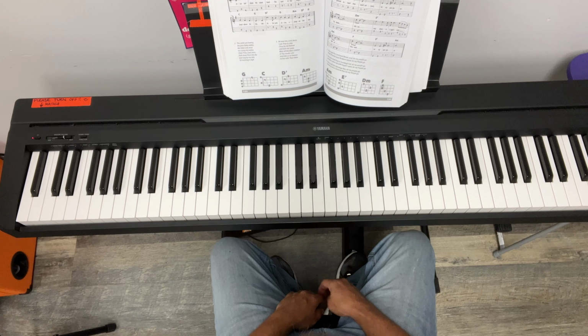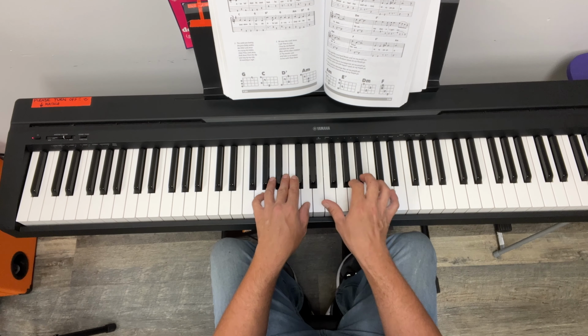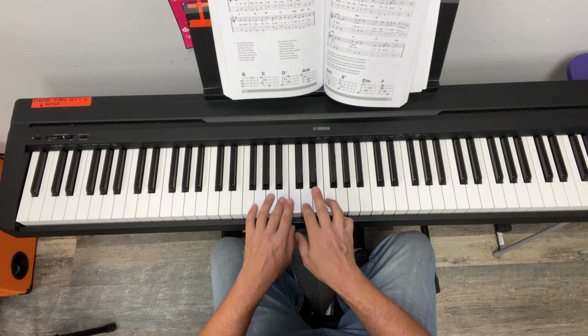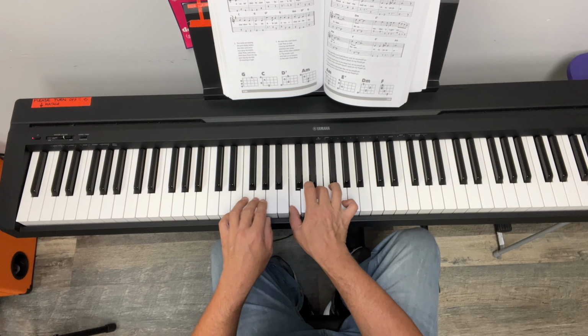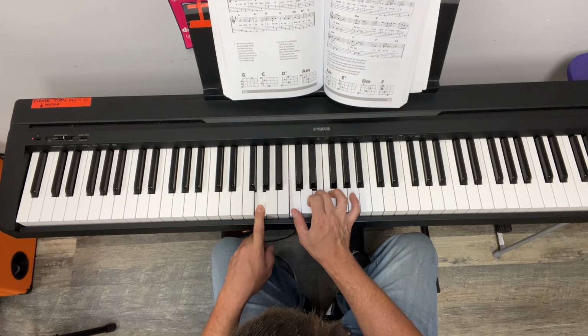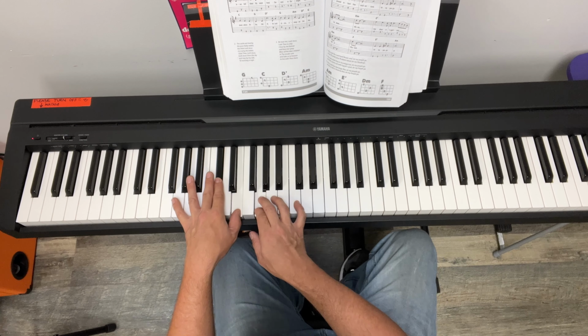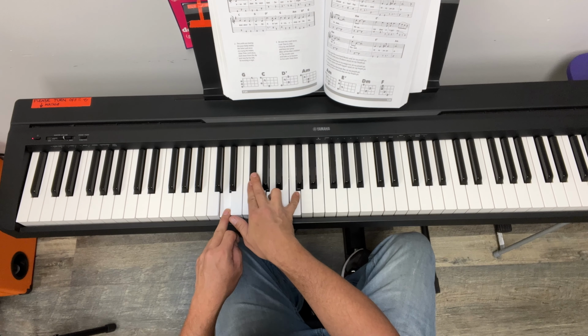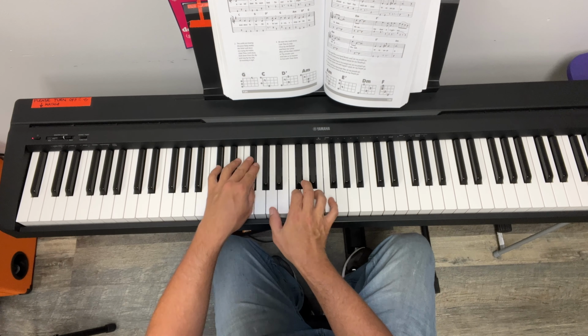So between each one of those, we can play a G7 to the C. And then right before the D7, we can play C sharp diminished to the D7. And the D7 itself goes to the G.